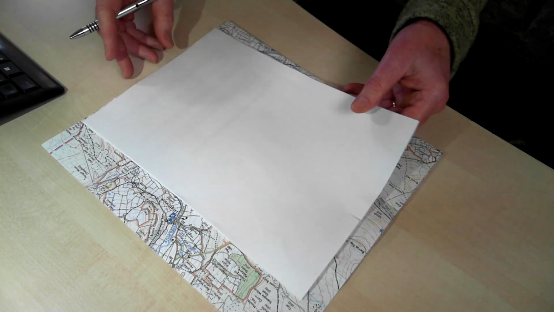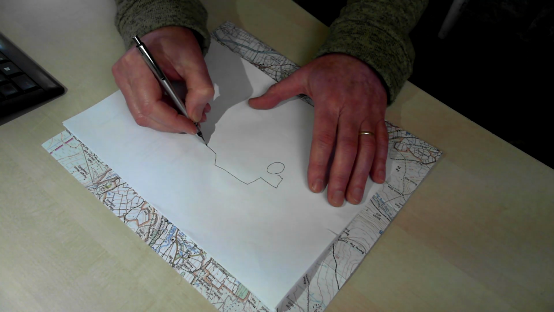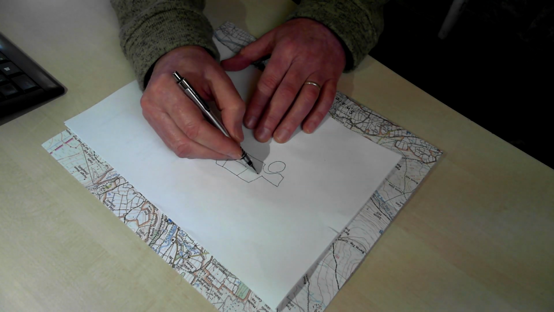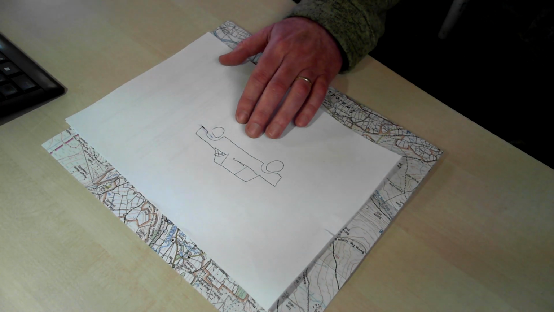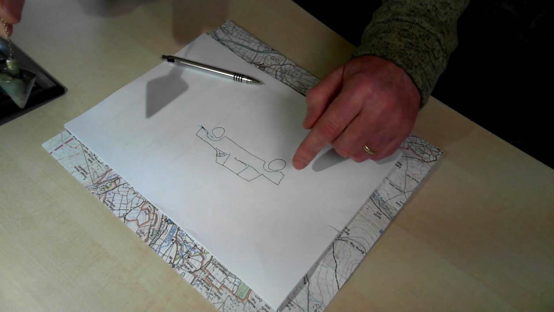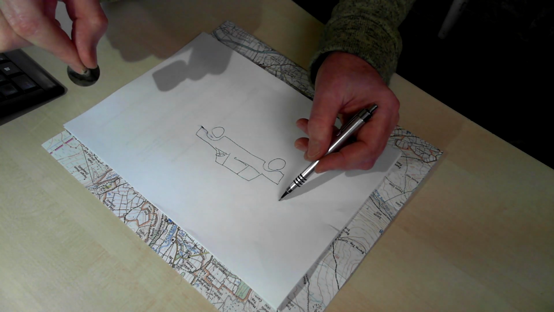Now, the other thing you can do, which is quite fun, is if you're looking for something, you can use exactly the same principles. Okay, so this is a car. Let's say you've lost something in the car. So you can just draw a simple sketch of your car. Clearly, that's not a terribly good sketch. But the bigger the better, really. Again, use exactly the same principle. You go along one axis, looking for it with your pendulum working.